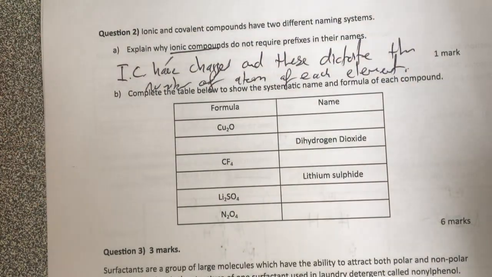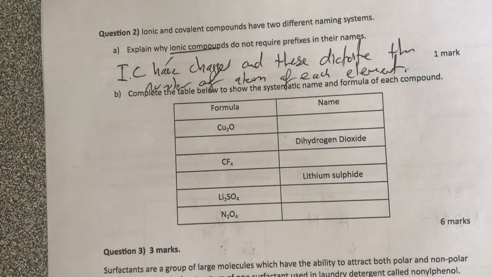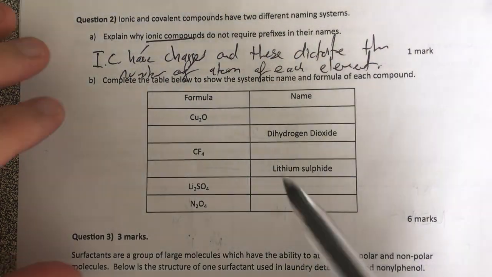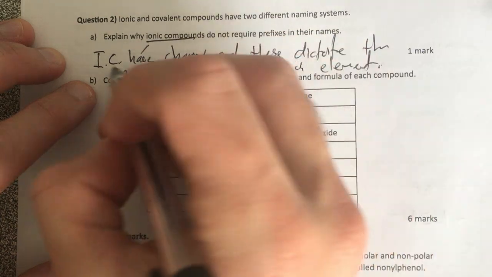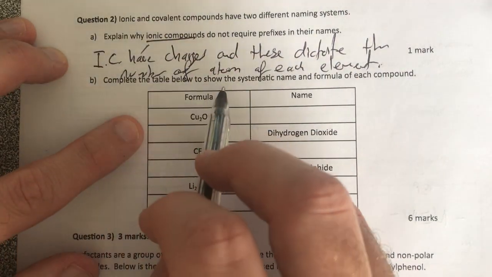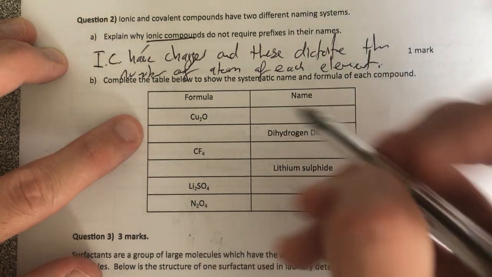Whereas covalent compounds don't have charges, so therefore they can actually bond in lots of different ways. It's like connecting a jigsaw together, whereas ionic compounds, they have a set way of coming together. Anyway, the idea is that ionic compounds have charges. Complete the table below to show the systematic name and formula for each compound.